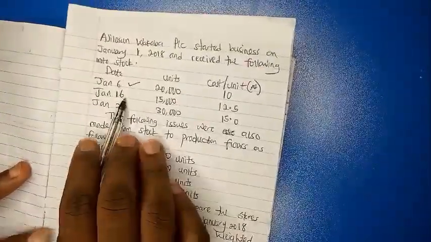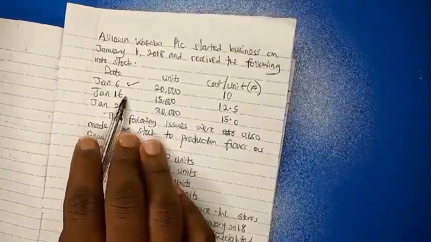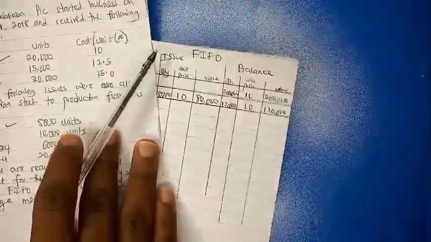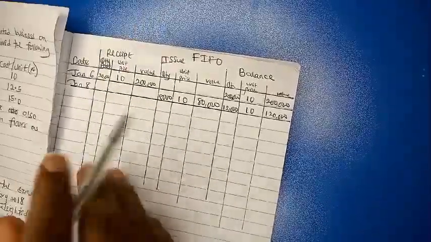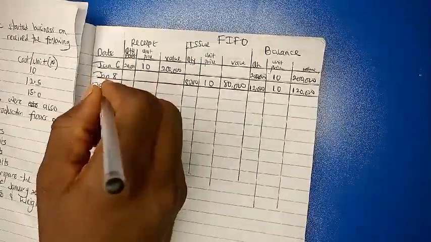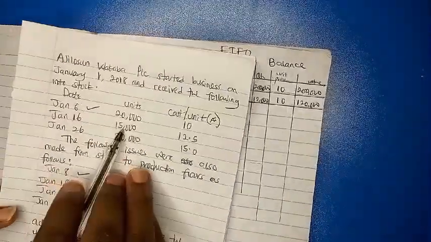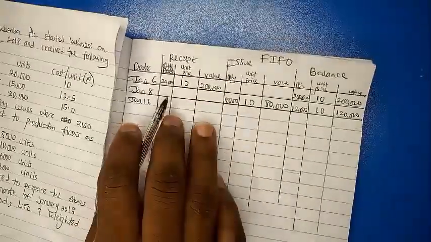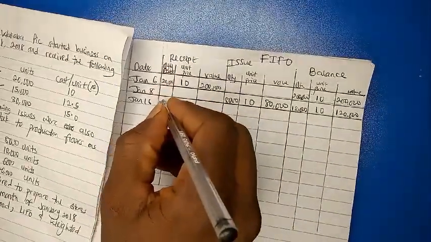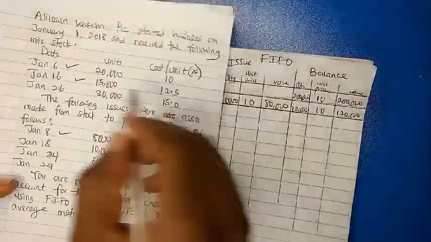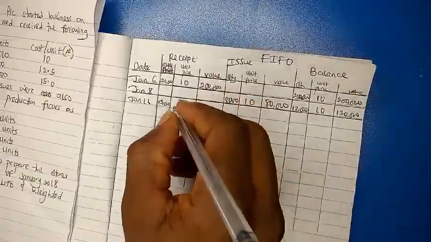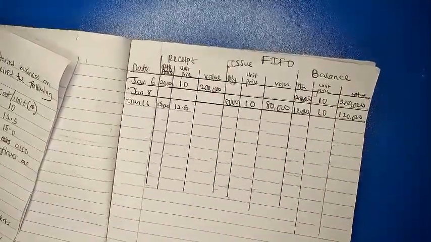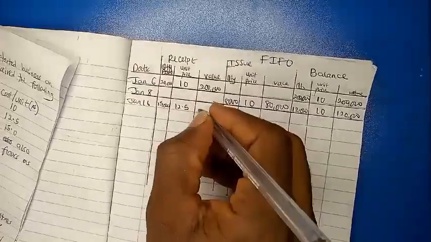The next one is January 16th, and January 16th we are buying. So January 16th we bought goods worth of how much? 15,000, now at 12.5. January 16 we are buying how much? 15,000 at 12.5. So quantity, receipt side, because you are receiving 15,000 at 12.5. So the value, 15,000 times 12.5, we give 187,500.